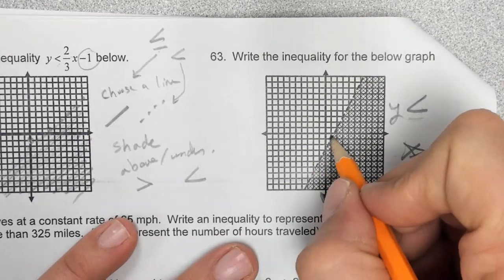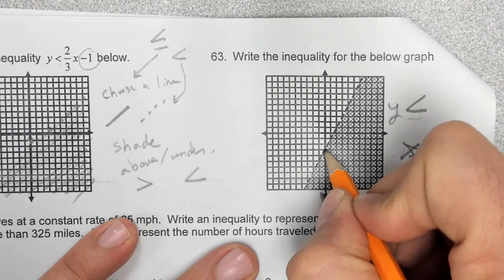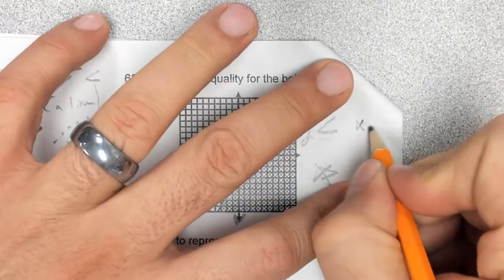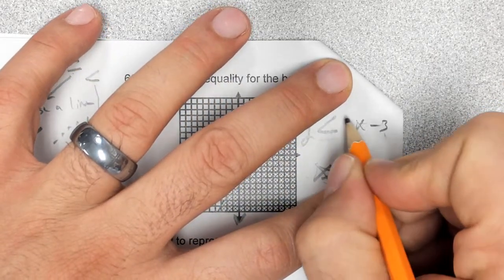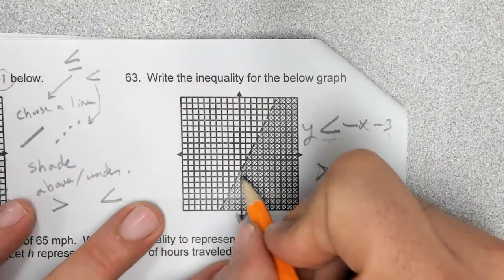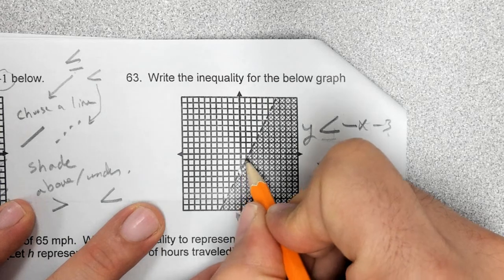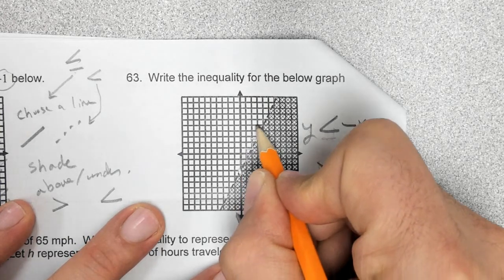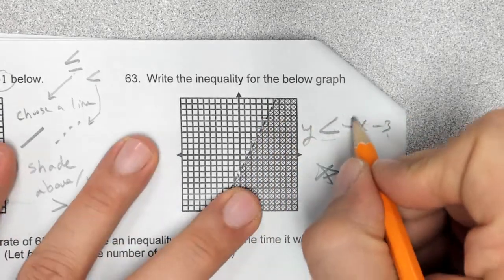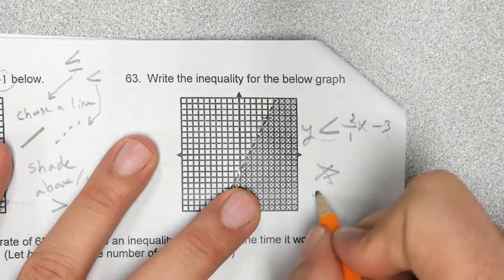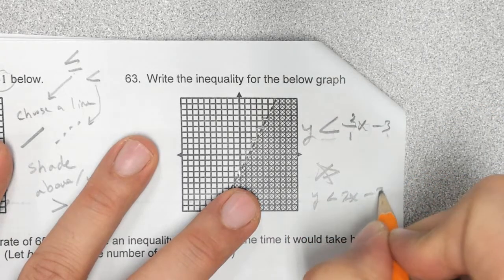Now the y-intercept here again looks like -3. The y-intercept is the number at the end. So now all I need is the rise over the run. And as you can tell, it looks like the rise is 2 to 1, 2 to 1, 2 to 1. So it's 2 over 1. So the answer is y is less than 2x minus 3.